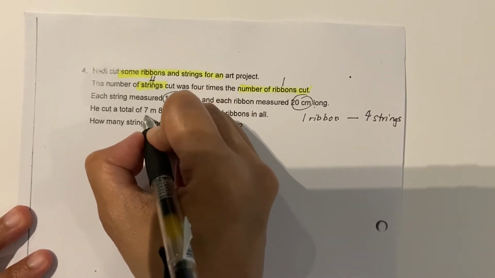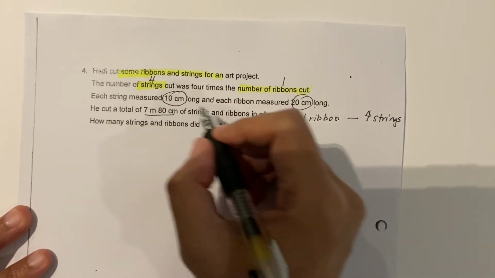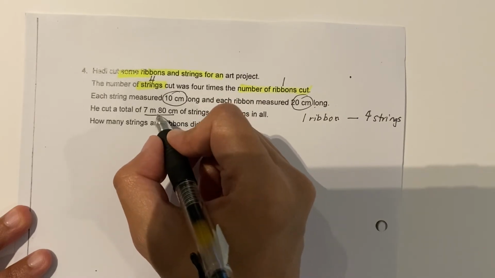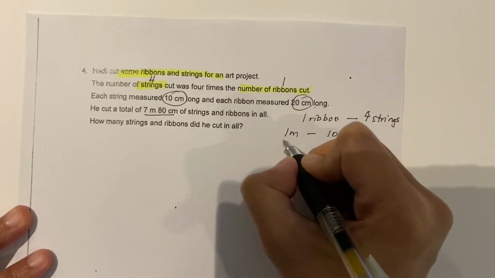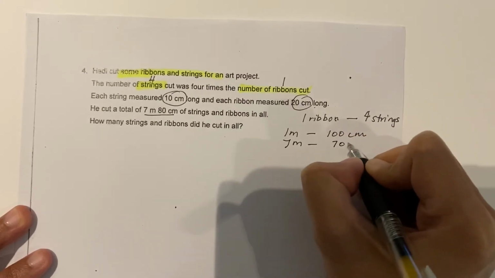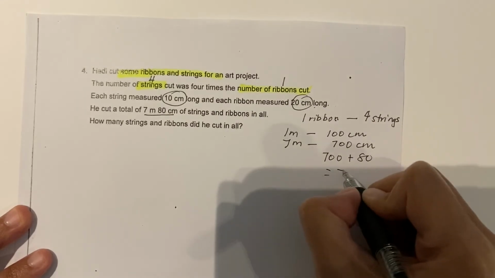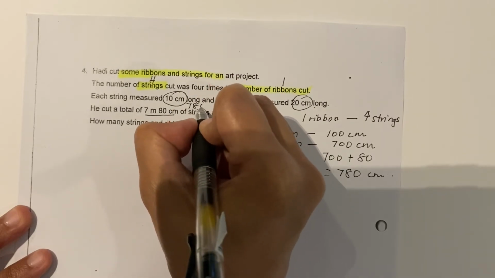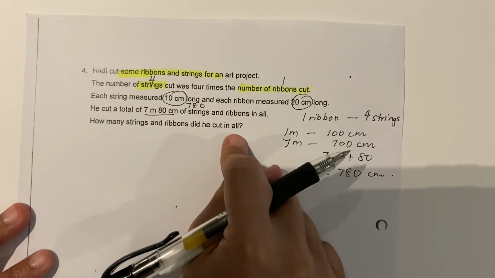Alright, I would change this to centimeters. So 7 meters 80 centimeters. 1 meter is 100 centimeters. So you have 7 meters, that's 700 centimeters. So 700 plus 80, that's 780 centimeters there. So 780. Okay, how many strings and ribbons did he cut in all?